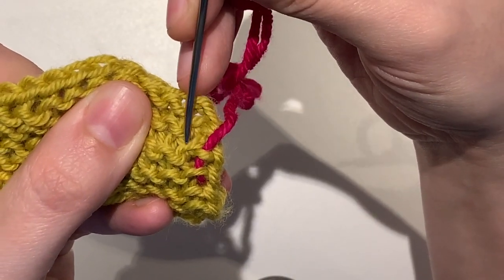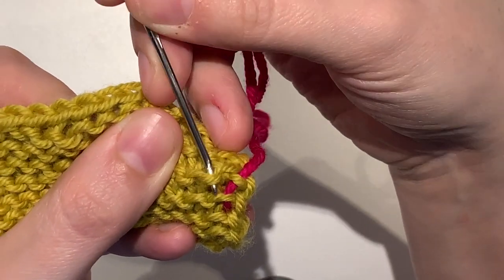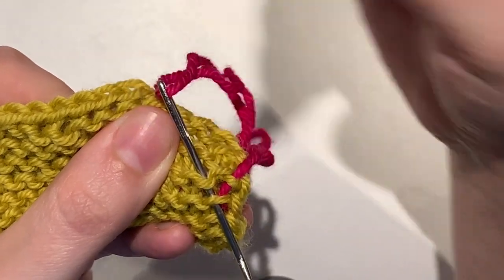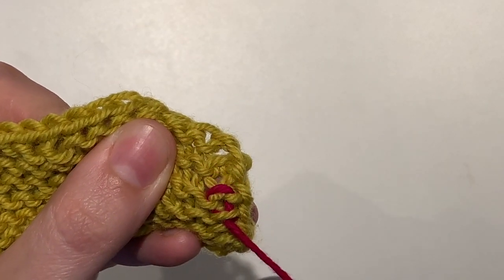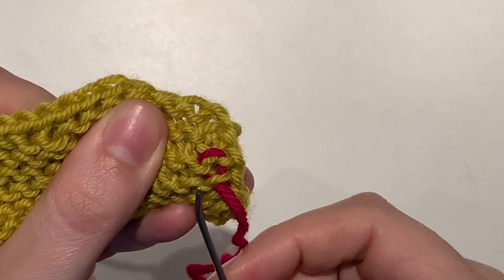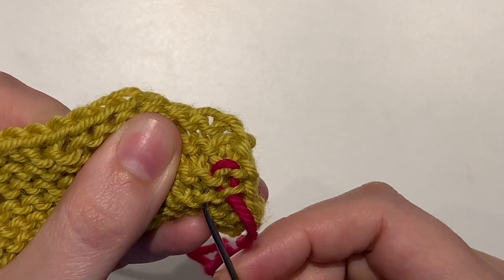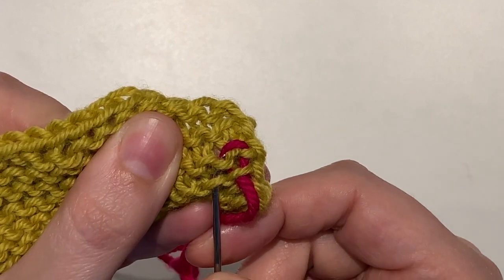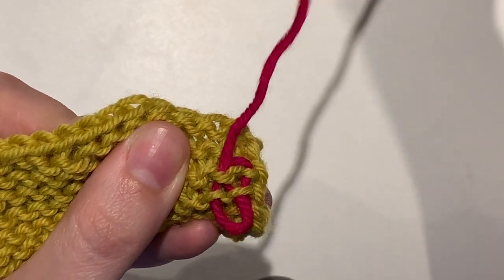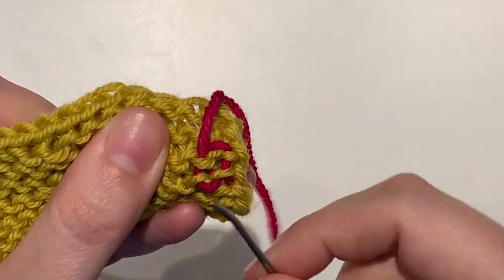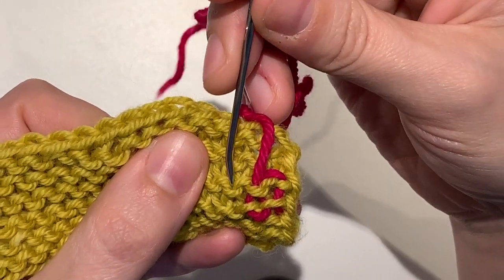So I'm going to follow the path of the yarn, tuck my needle under this garter ridge, and then back down into the same one that I started in. Then I'm going to follow the nubbin here and go into the next garter bump over, but then back into the one that I had been in before.